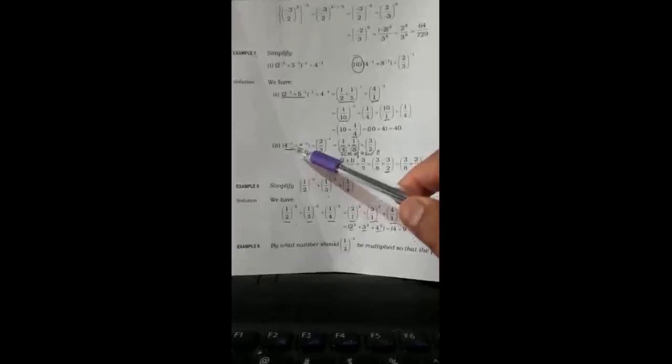Now 4 raised to the power minus 1 plus 8 raised to the power minus 1 in the bracket divided by 2 upon 3 raised to the power minus 1. Now, if you see the bracket part, both the powers are negative, and even the second part of the equation, there also the exponent is negative. So we'll solve both. Okay. So first in the bracket, we take the reciprocal of both the numbers and then add. So 1 upon 4 plus 1 upon 8 divided by, we take the reciprocal of this, becomes 3 upon 2.